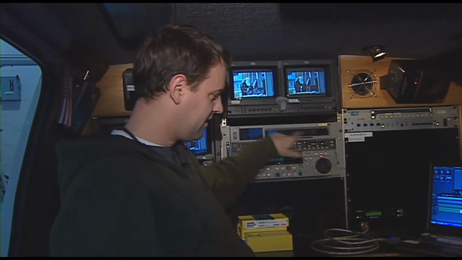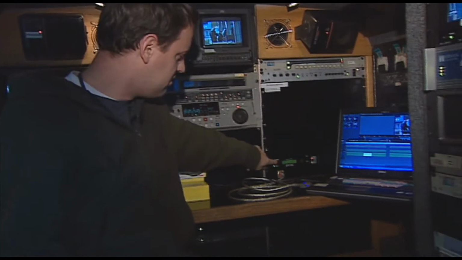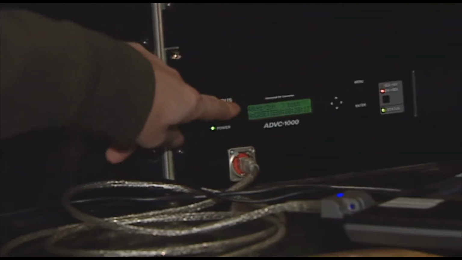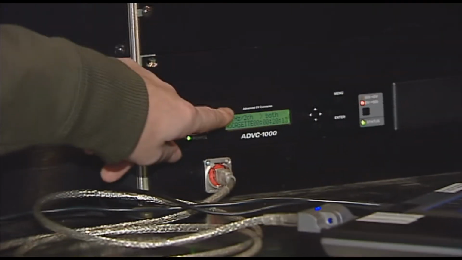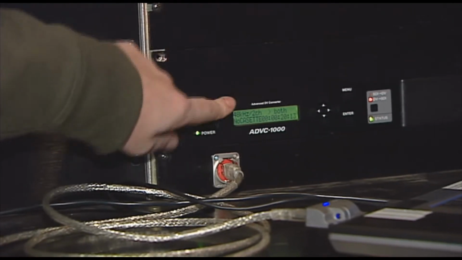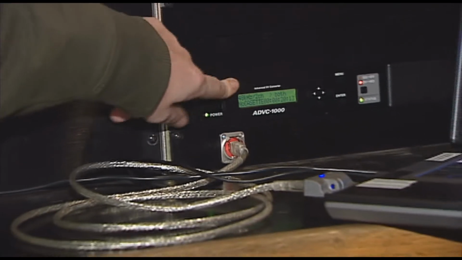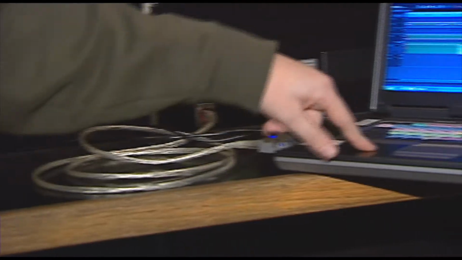All right, this is a little basic introduction to what's going on with the trucks and where things are. Not a lot of detail, but here's the basics. So everything comes through the deck, goes from the deck into the new little ADVC 1000, which is hard to say, but that's its name. And then this thing converts all the footage coming out of the deck into the computer here.